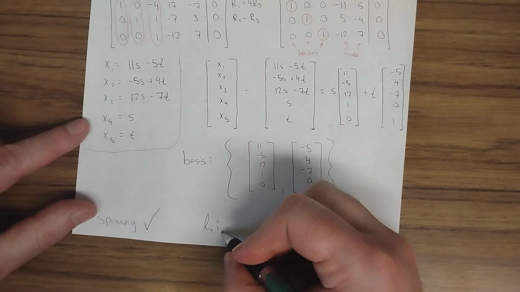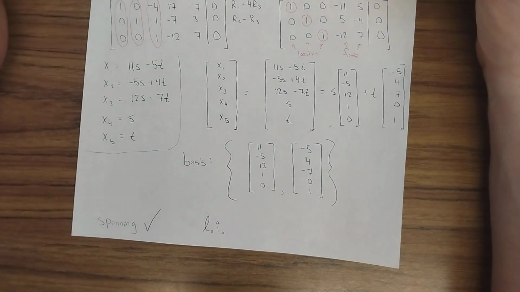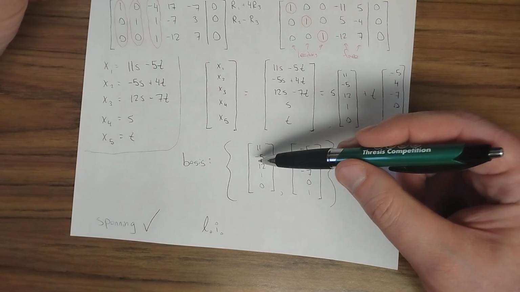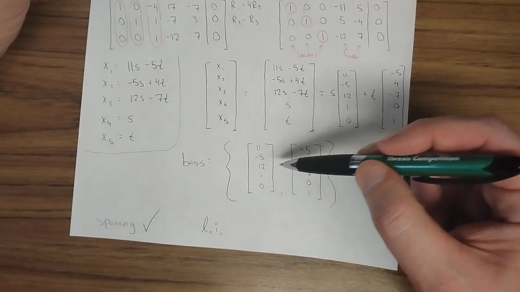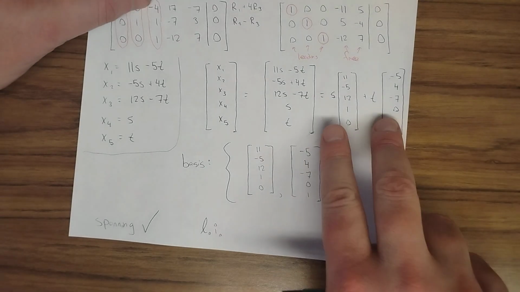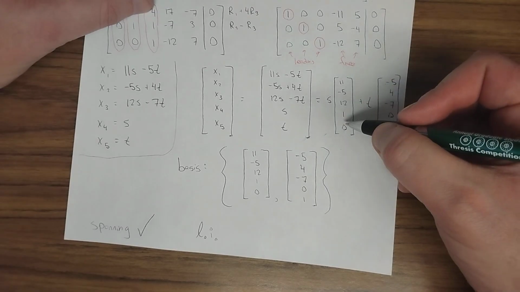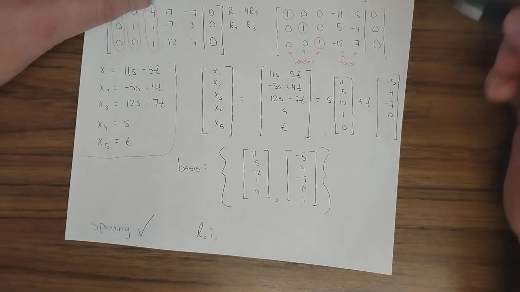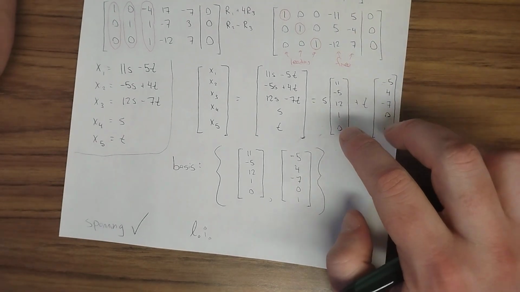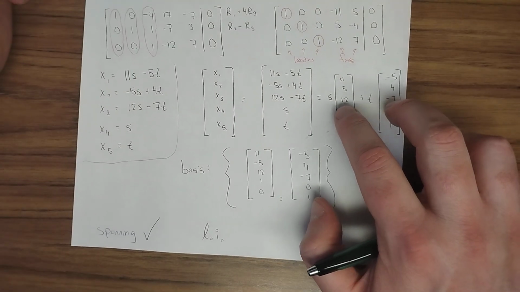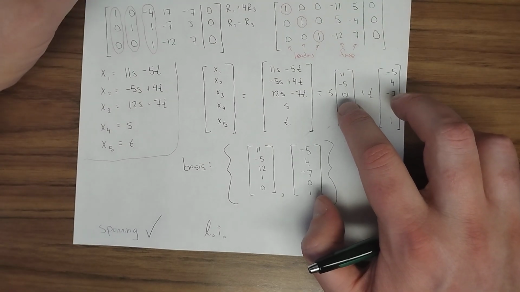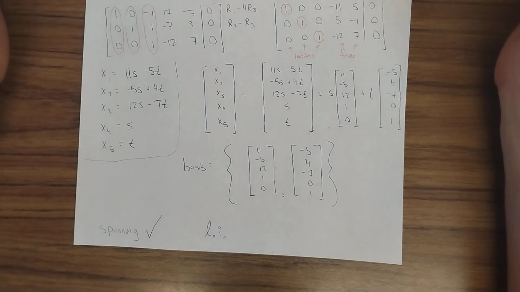Let's check that it's linearly independent. What does linearly independent mean? That means that the only way to take a linear combination of these two, in other words, a scalar times my first vector plus another scalar times the second vector, linearly independent means that the only way for this to be the zero vector is if my two scalars s and t are both zero.